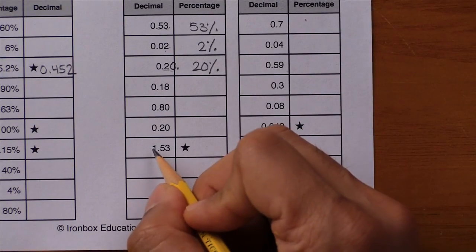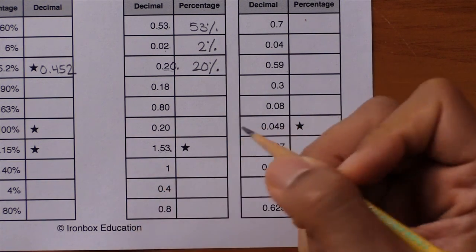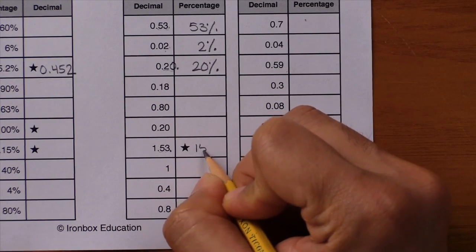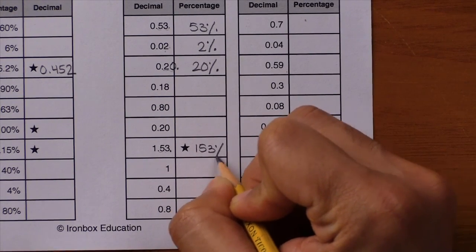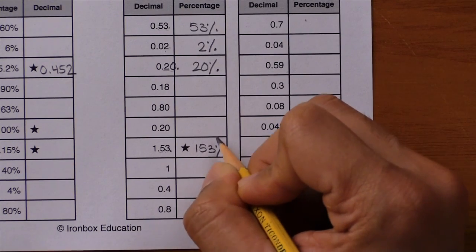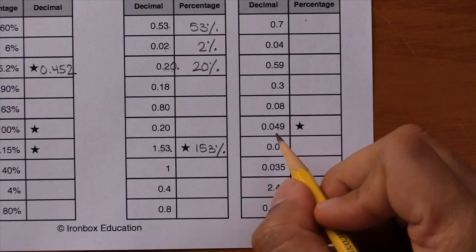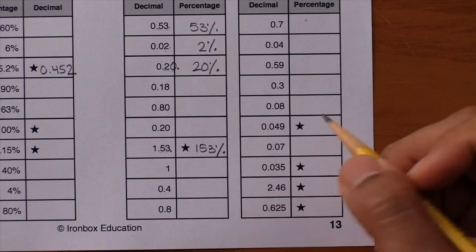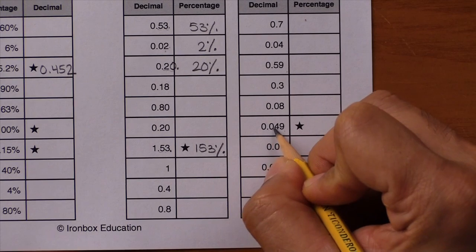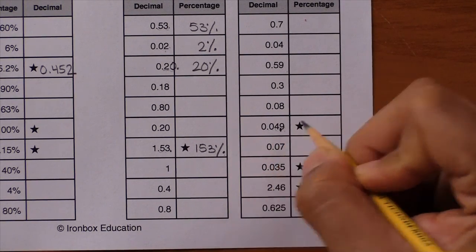Let's look at 2 of the starred examples. Here's 1 and 53 hundredths. So we'll move the decimal point 2 places to the right, 1, 2, and we end up with the answer 153%. That boggles students when they first see that because they're not used to seeing percentages over 100%. Last example, 49 thousandths. Move the decimal point 1, 2 places over, and we have 4.9%.